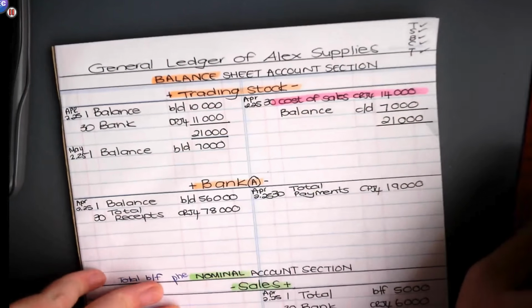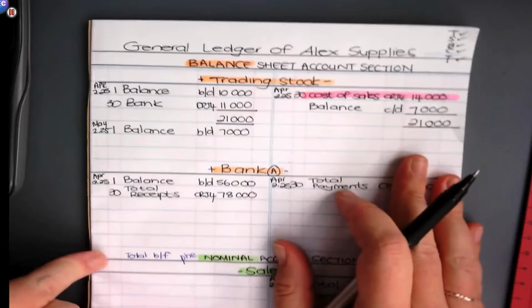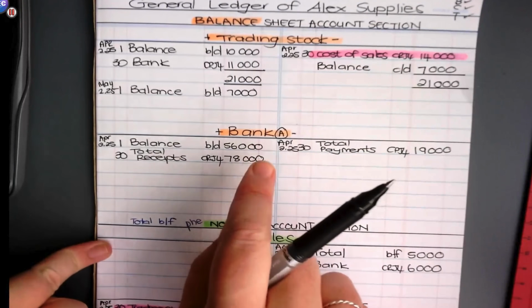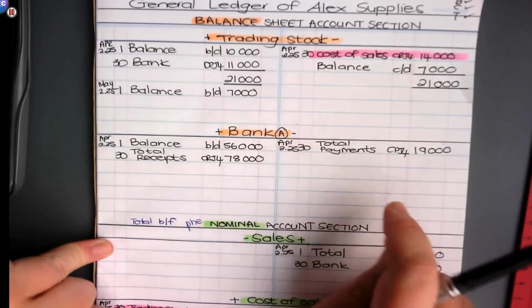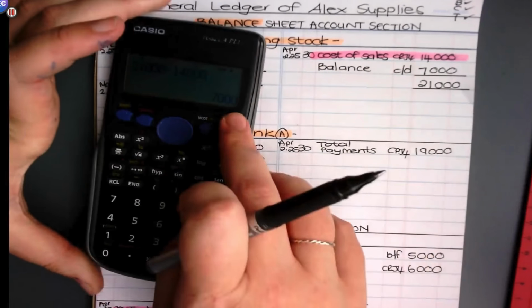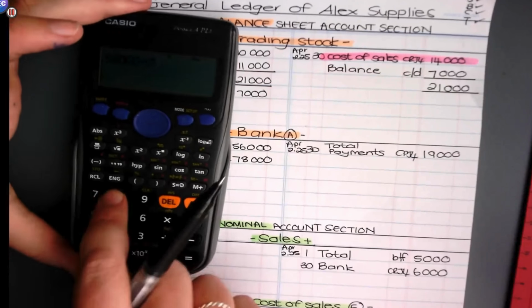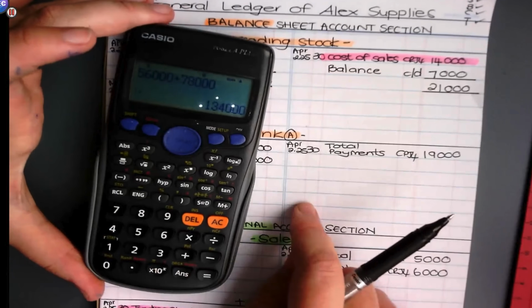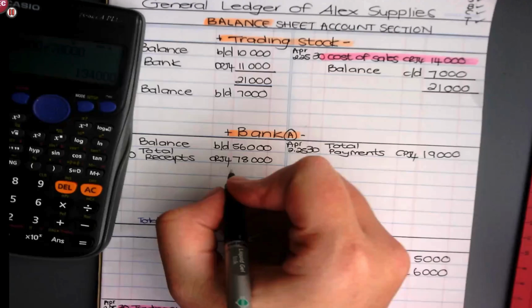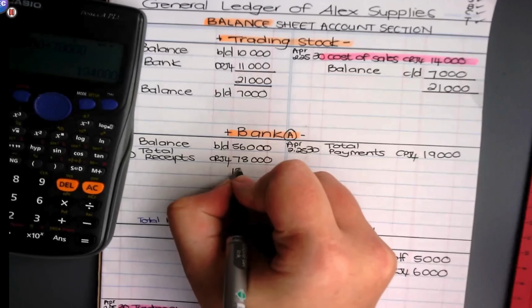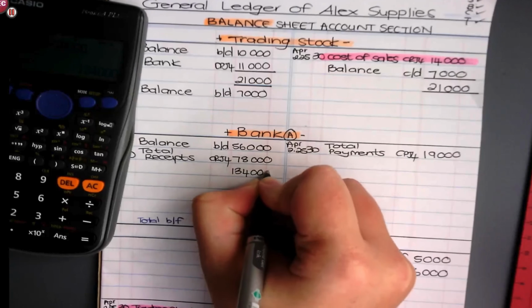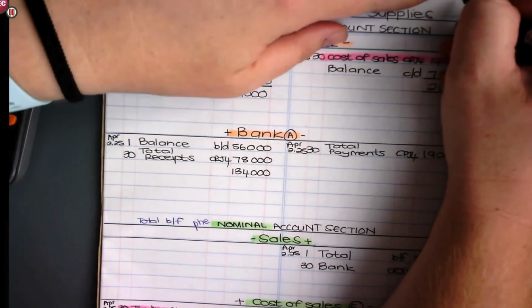Okay, so let's try again. Teachers should bring cake tomorrow. We're going to look at bank. This side is definitely bigger than your total payments. So we've got 56,000 plus 78,000. And we get 134,000. That's my total. Totaling the biggest side. So that's that step done.